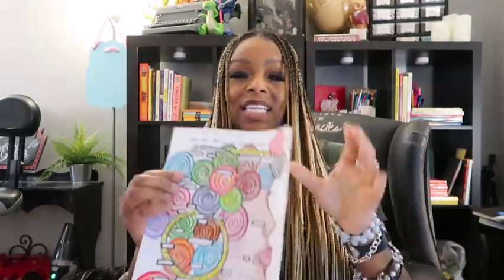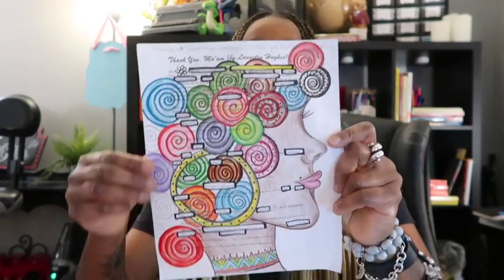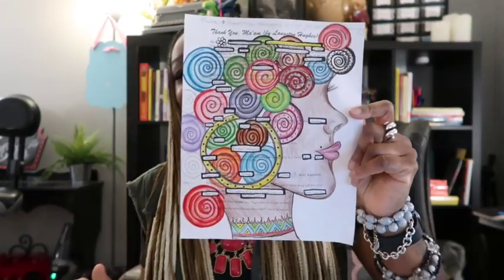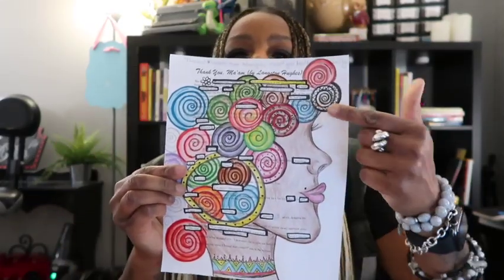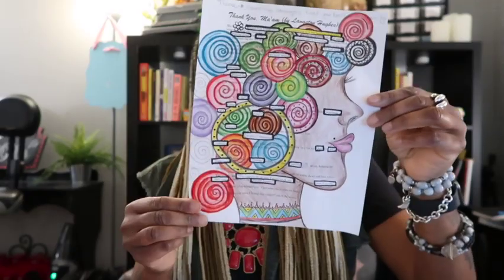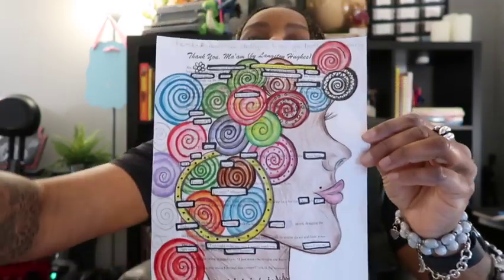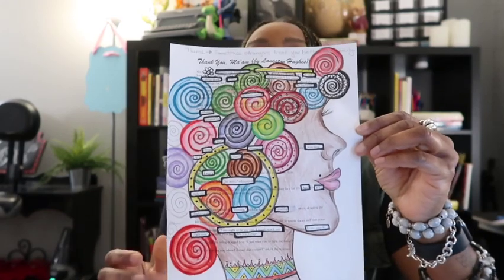And although my blackout poetry is not completely done, this is my final, well, not my final, but this is what I have so far. I may cut her out and put her on some construction paper. Well, I will read the poem, what I have so far.